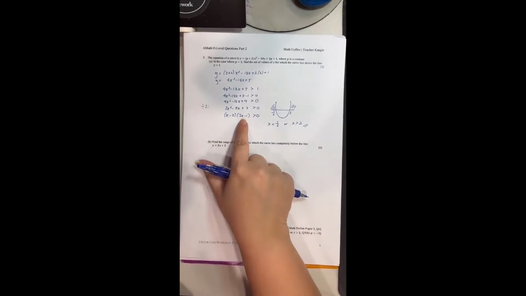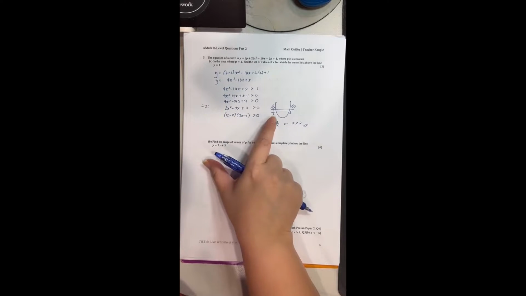Why half? You let this equals to 0, it will be half. You let this equals to 0, it will be 2. So we have half and 2.